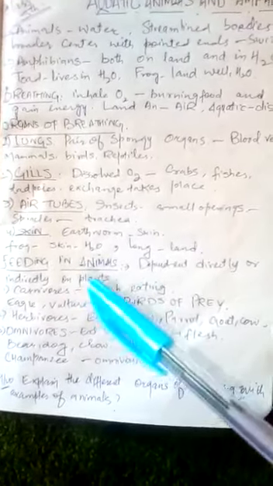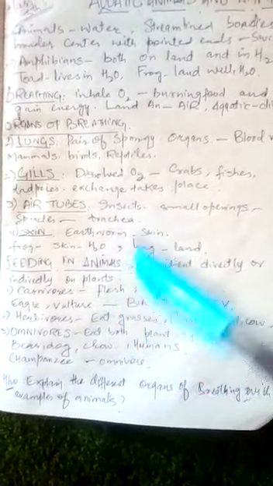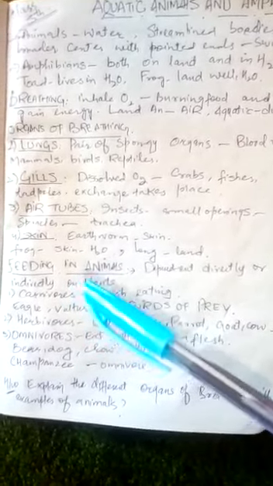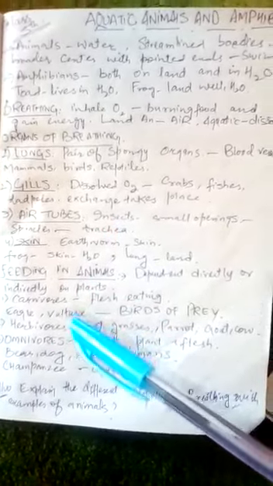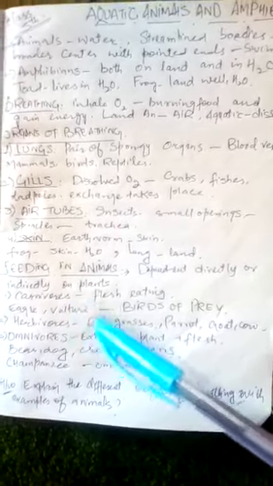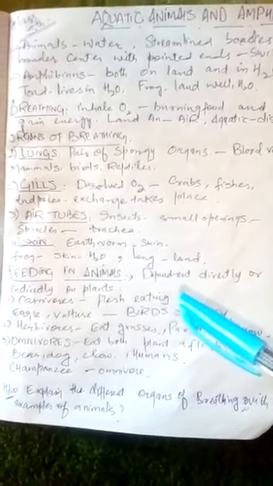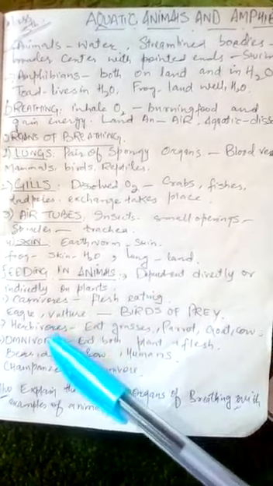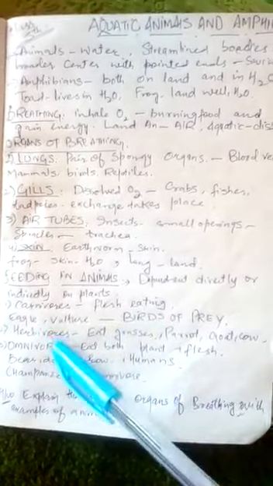Now students, we are going to see the next topic, which is feeding in animals. Students, different animals depend directly or indirectly on plants. On the basis of that, animals have been divided into carnivores, herbivores and omnivores. Students, you might know that carnivores are the animals that eat only flesh, and it includes examples like tiger, lion, etc. And other animals like eagle and vulture are called birds of prey. They are also included in carnivores.